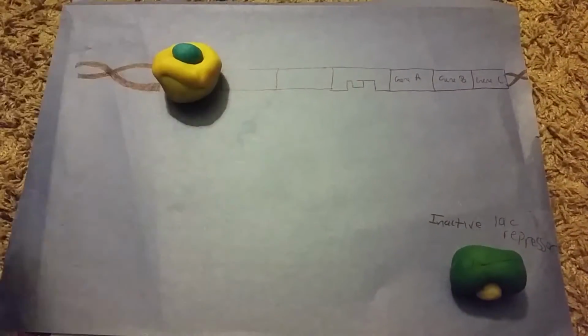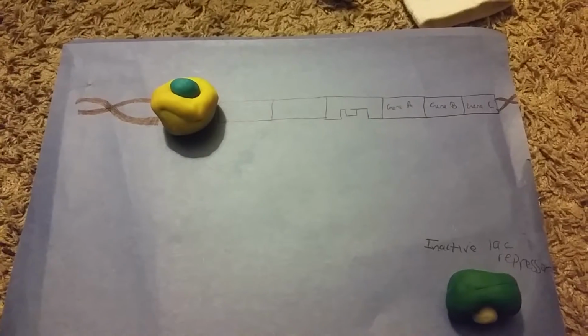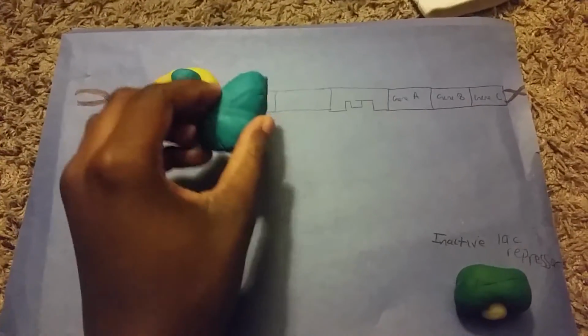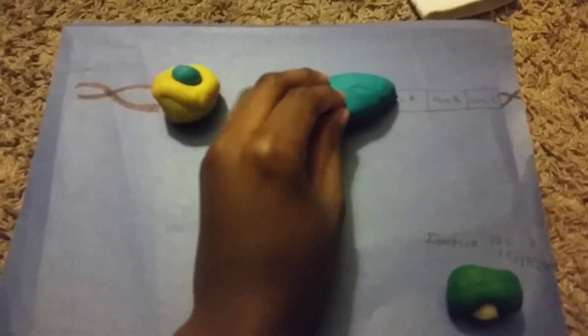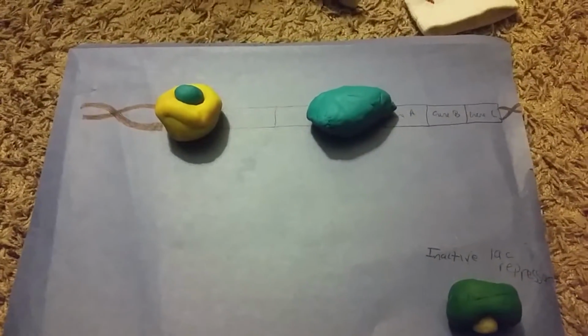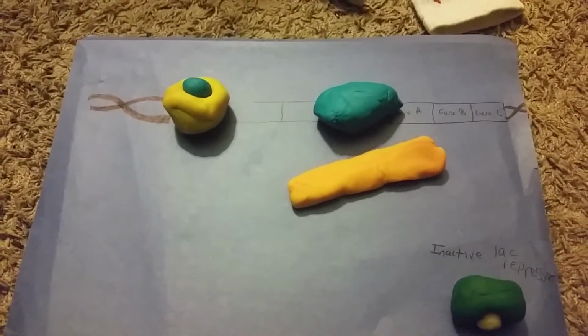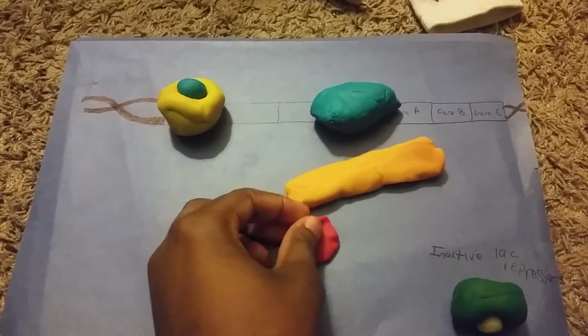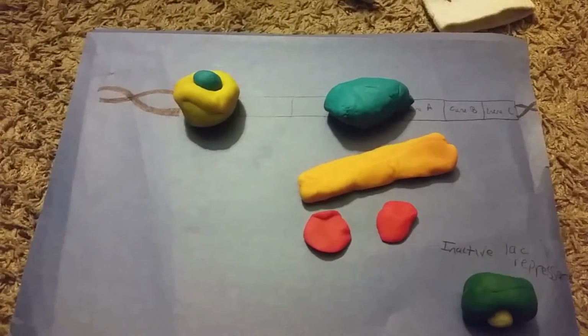And this binding of the active CAP protein to the promoter allows RNA polymerase to have a higher affinity for binding to the promoter, and it then can transcribe the genes into mRNA, and thus the mRNA can be translated into enzymes that can break down the lactose for energy.